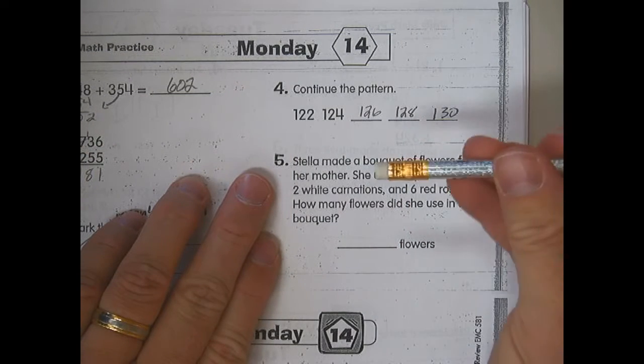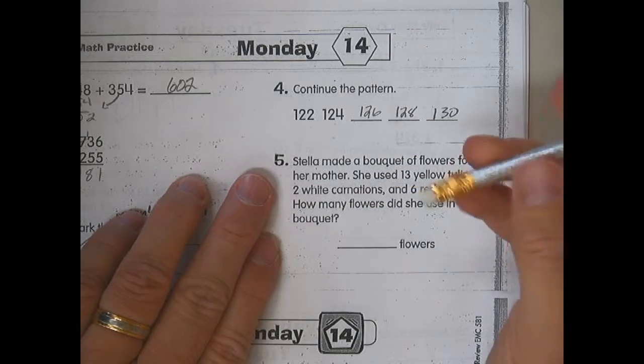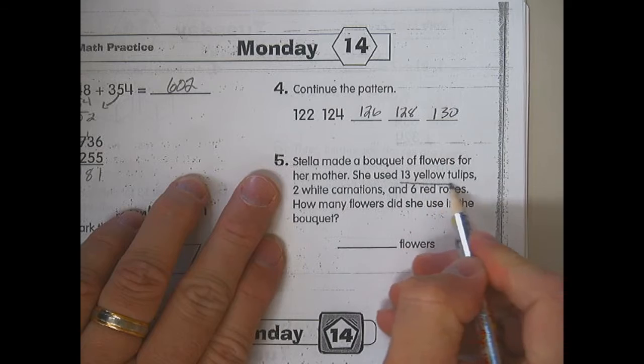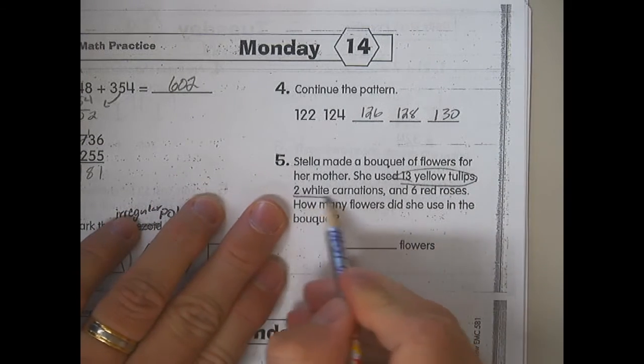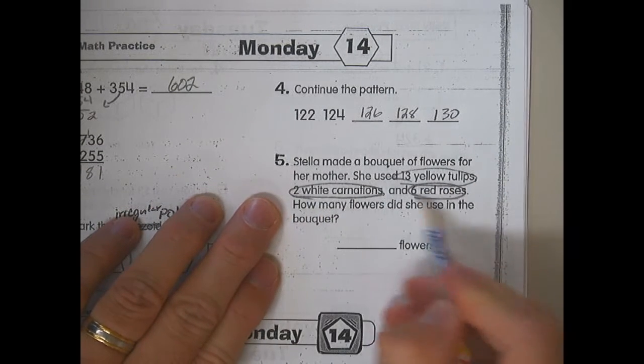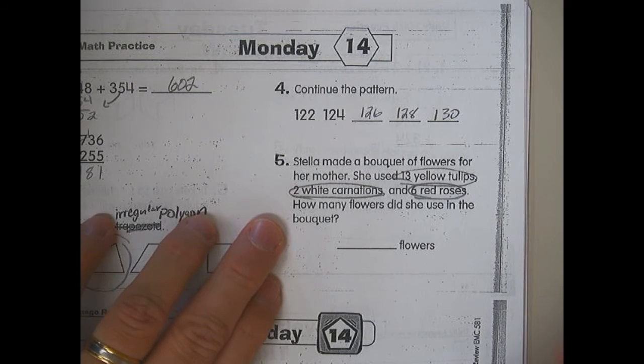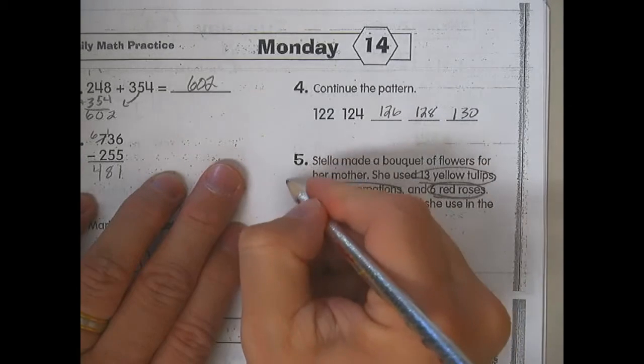Stella made a bouquet of flowers for her mother. Isn't that nice? She used 13 yellow tulips, 2 white carnations, and 6 red roses. How many flowers did she use in the bouquet? That is a simple addition.